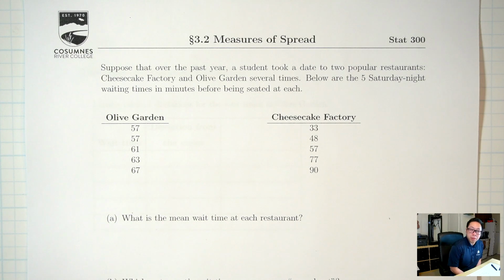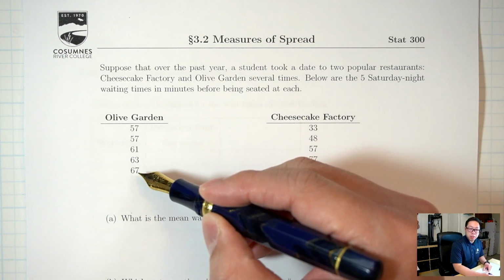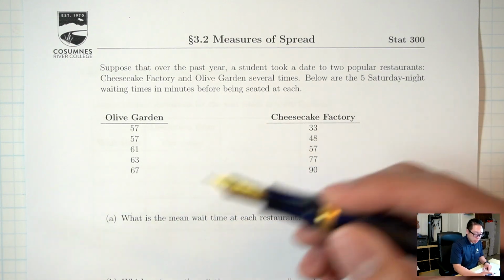So let's just jump into this first example. Here I have two restaurants, Olive Garden and Cheesecake Factory, and I have wait times at each of these restaurants. Part A says find the mean wait time at each restaurant. So I know you know how to find the mean. Just add up the data values and then divide by however many data values you have.